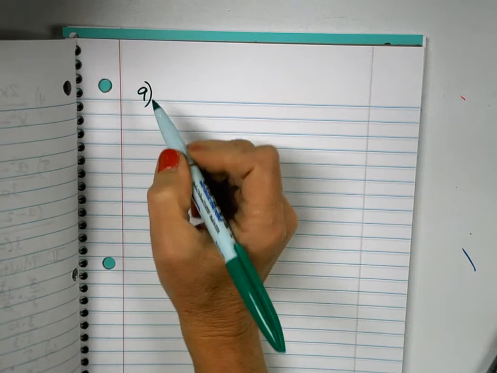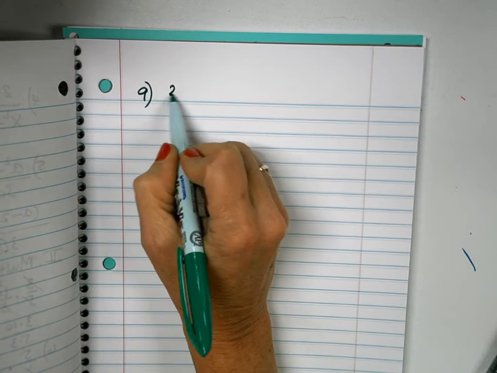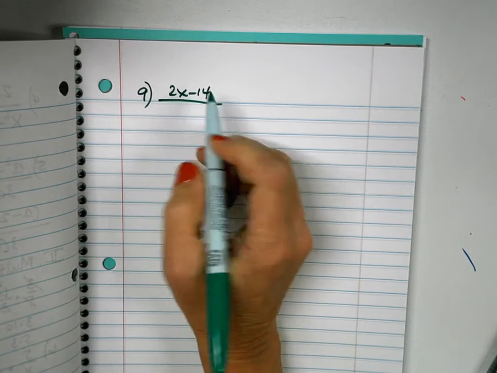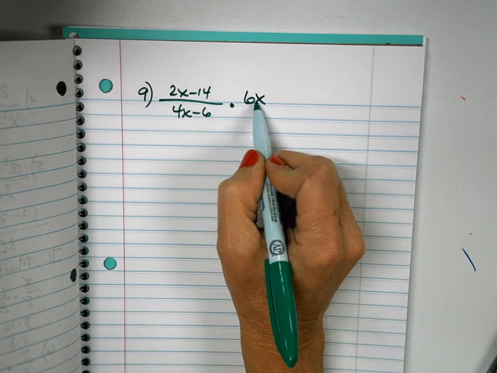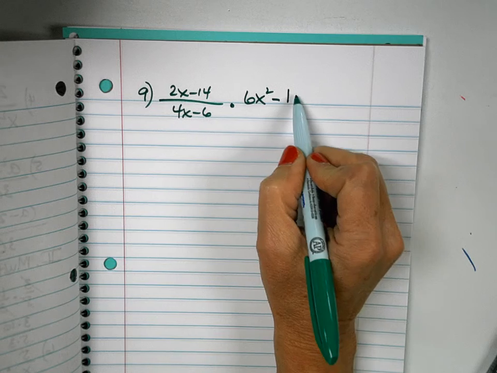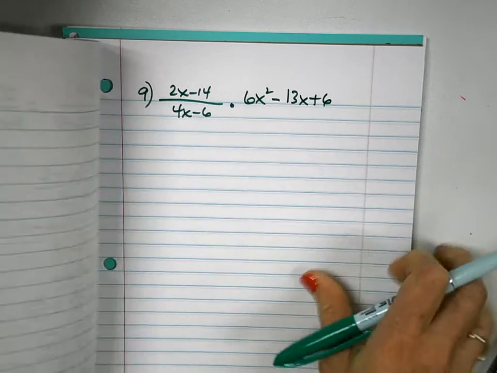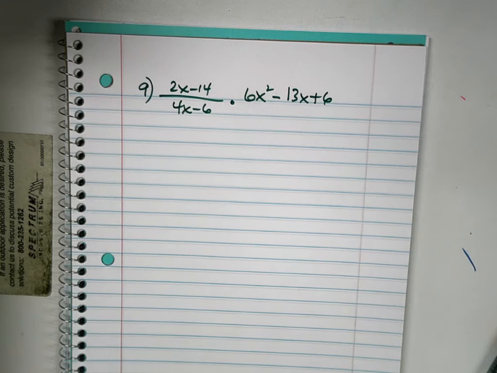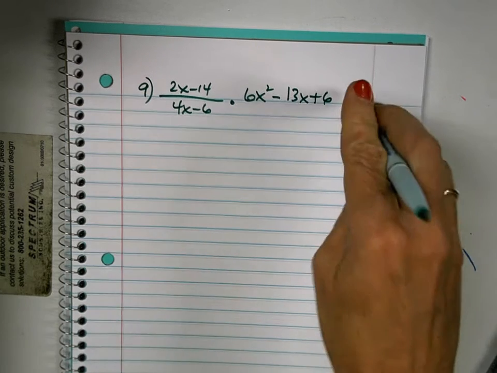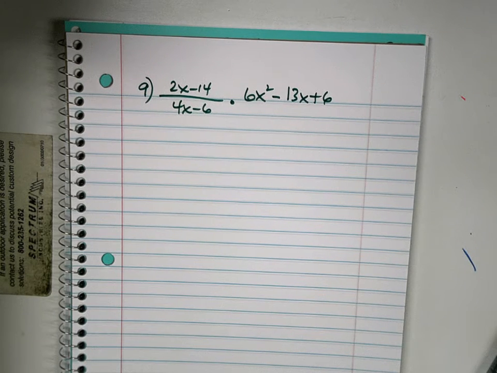Number 9, 2x minus 14 over 4x minus 6 times 6x squared minus 13x plus 6. Anything right off the bat that we can cancel? Where is this 6x squared minus 13x plus 6? It's up in the numerator, right? Really, it's what's understood to be down below it, a 1. And you can put that there if you want. Okay, nothing can reduce right now, so let's factor.